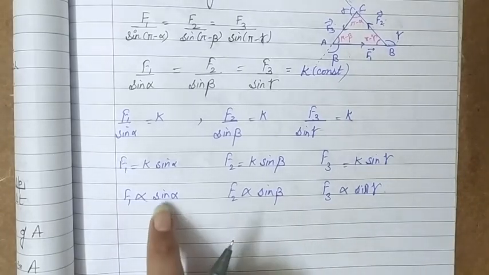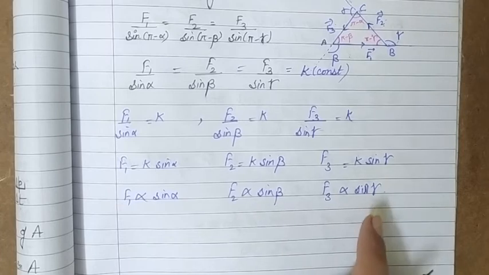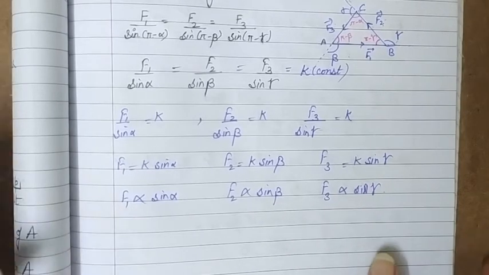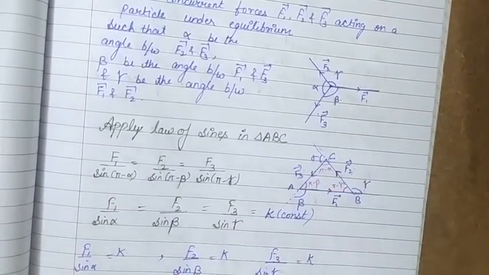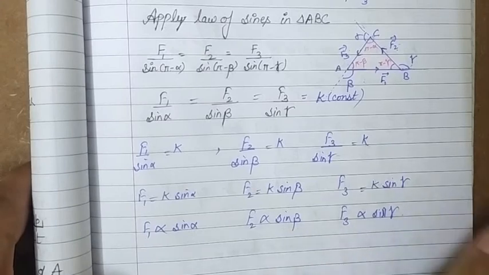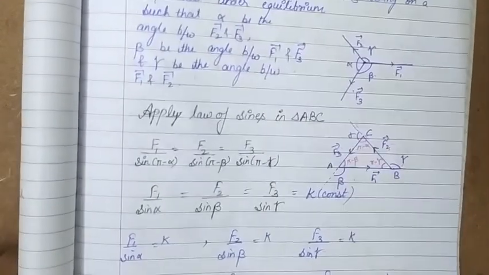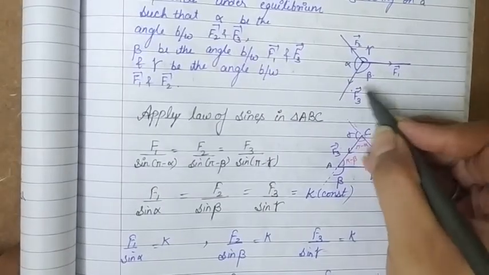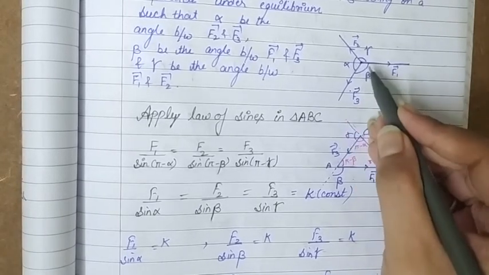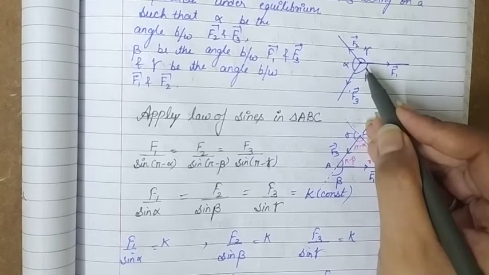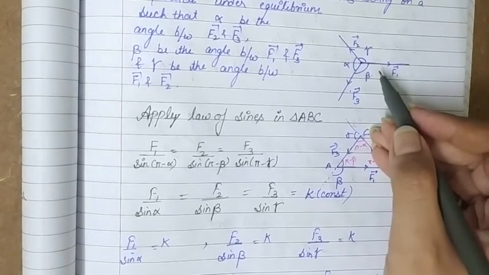Means the angles are those angles which are between the other two forces. Means for F1 we are taking alpha, which is between F2 and F3. For F2 we are taking beta, and beta is in between F1 and F3. So basically this force is going to be proportional to the sine of angle between the remaining two forces.